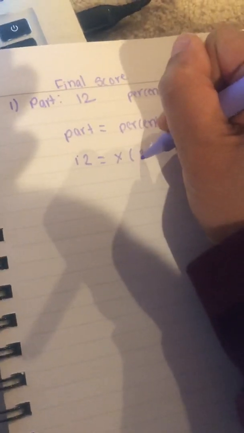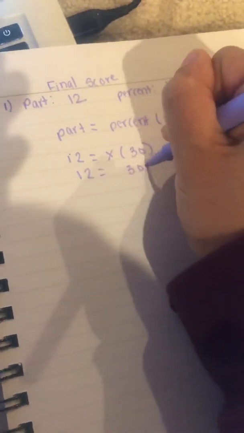Second, you need your equation. Did you in your notes write down the equation? Part equals, we know it's the percent multiplied, which we put parentheses for, the whole, right? And we're going to substitute. So the next thing you need to check is, did you substitute correctly? So the part is 12 equals, we have the percent, which is x, and the whole, which is 30. And like I said before, we're used to having the coefficient on the left side of the variable.